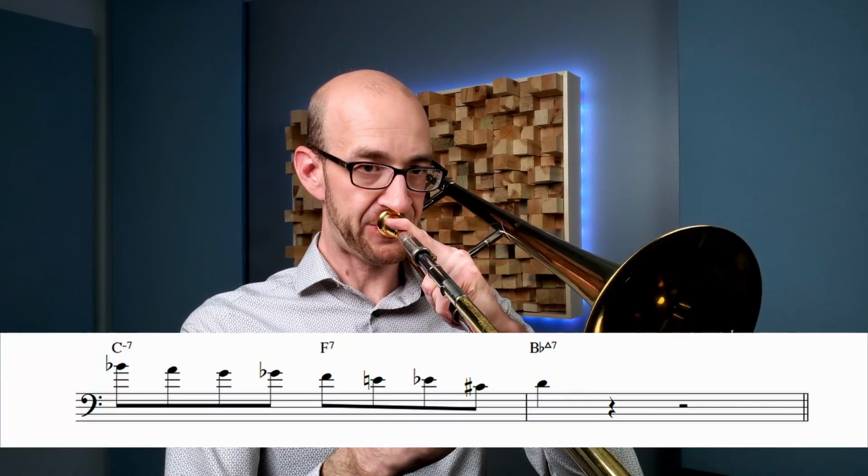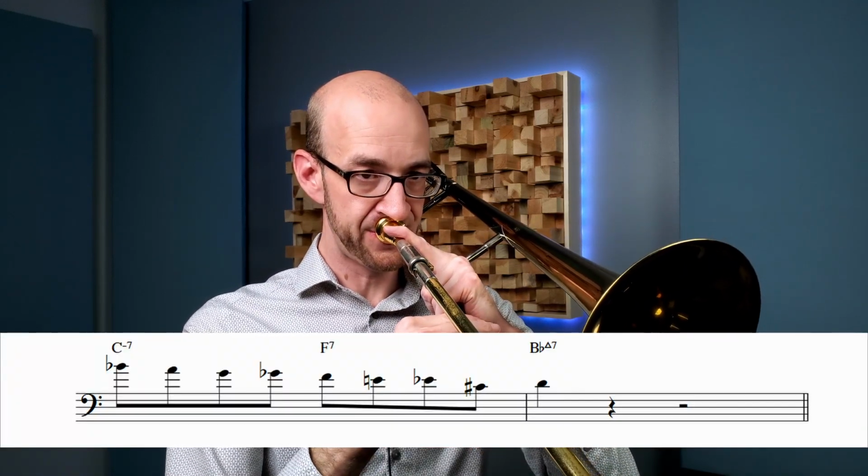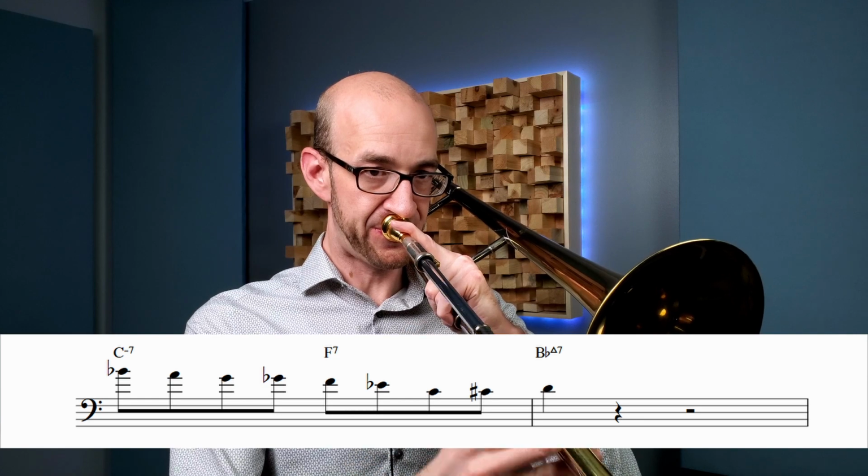All right, let's check out a few where we're descending. My original idea was this. That's the one that I mentioned has all that chromaticism. What if I wanted a little less chromatic line? And then again, what if I wanted a little more kind of like outside idea, something that stretches the harmony just a little bit?